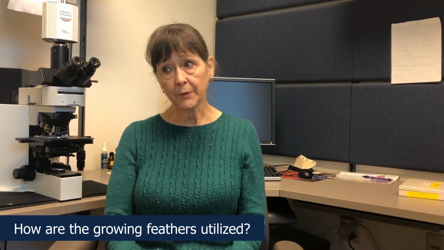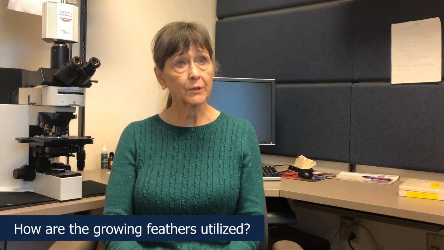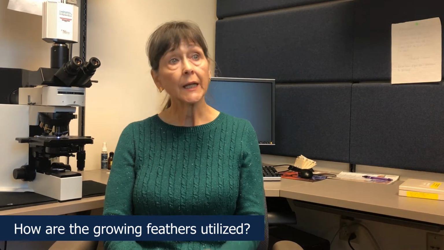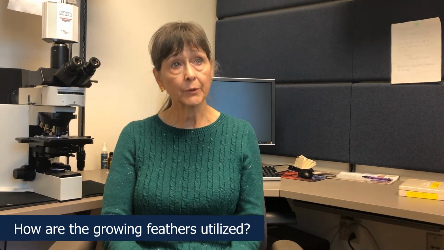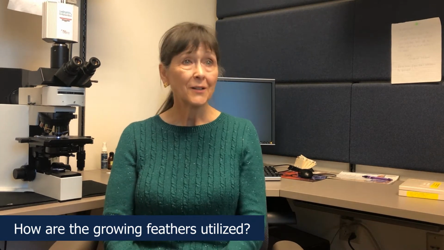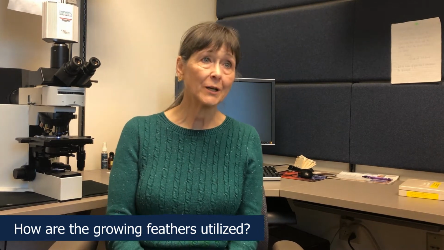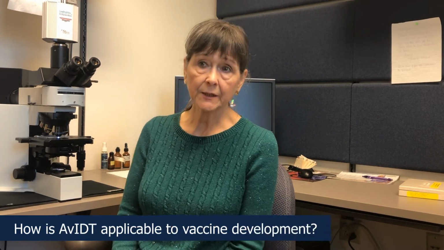We have an experiment going on right now where we would put 3 different dosages of the same material and the vehicle response in the same bird in different feathers, and as long as we know which feather we injected with what, we can definitely keep track of that. In vaccine development, the use of AvID varies depending on the questions you want to answer.